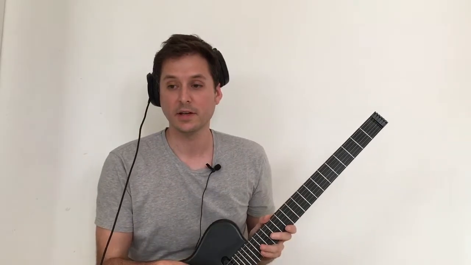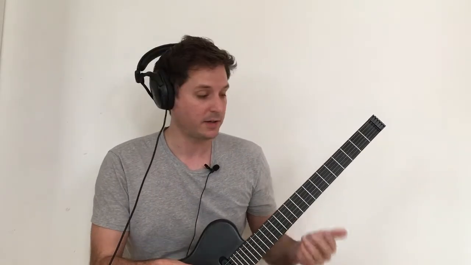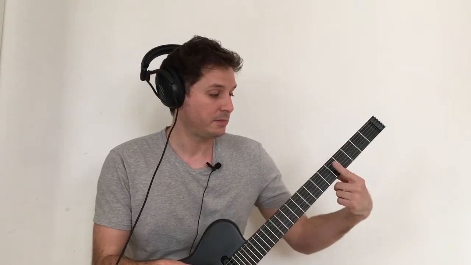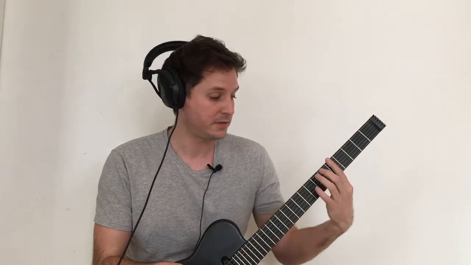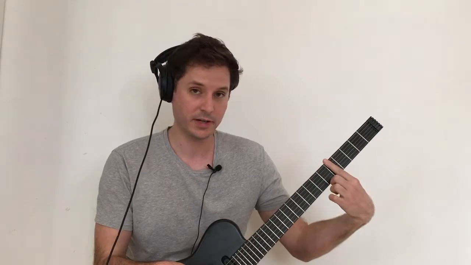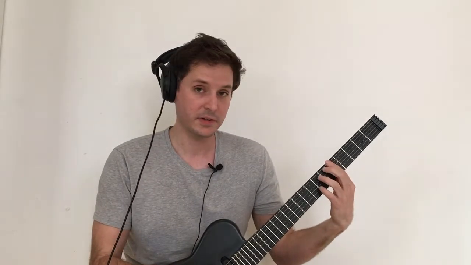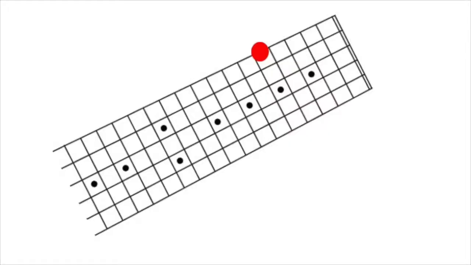So here is the G major scale second shape. Index finger barring the 5th fret. So this is our kind of home position. Index finger, 5th fret. Ring finger, 7th fret. Pinky finger, 8th fret. Index finger, 5th fret. Ring finger, 7th fret. Pinky finger, we have to stretch a little bit to get to the 9th fret.